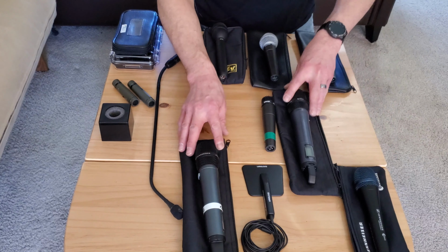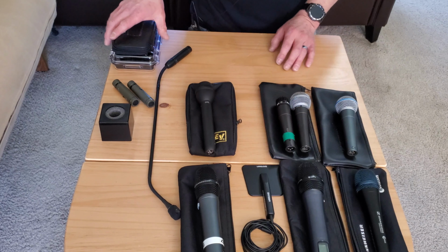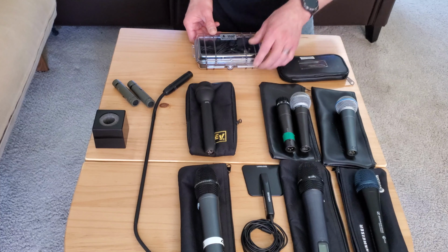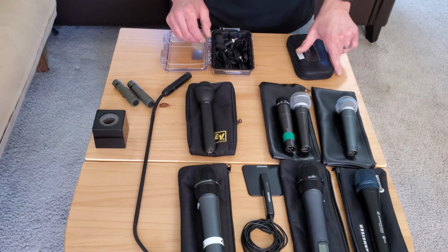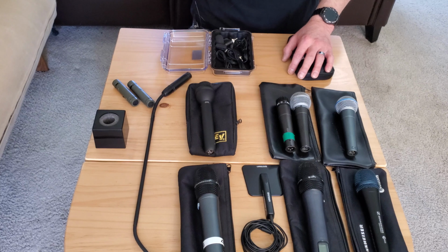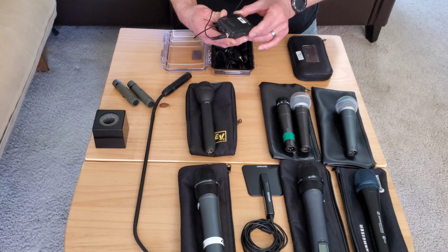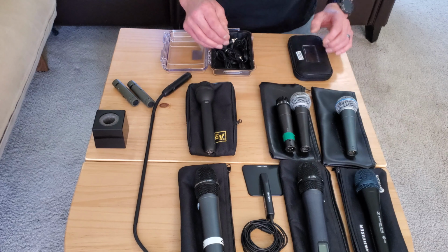So enough about all of these, excuse me, conventional microphones. You guys are really here for the discussion about lavalier microphones. So right now I am wearing a Sennheiser lavalier microphone. Many of you are familiar with this. This is an EW300G3 system, and I'm using the microphone that comes with it, which is the Sennheiser ME2.